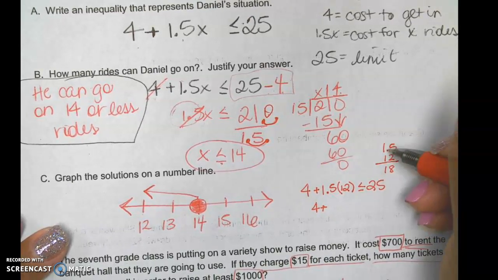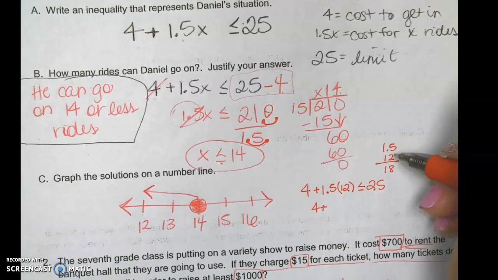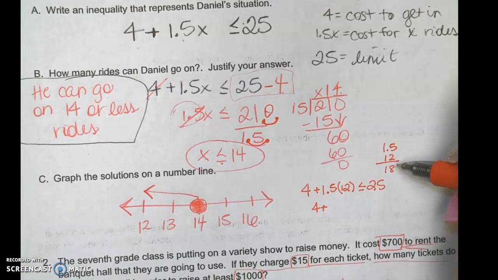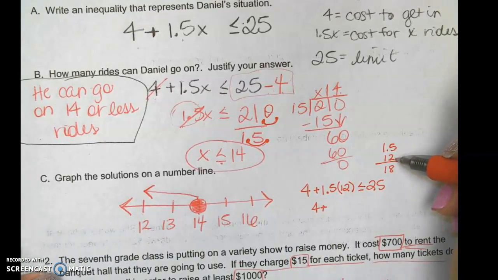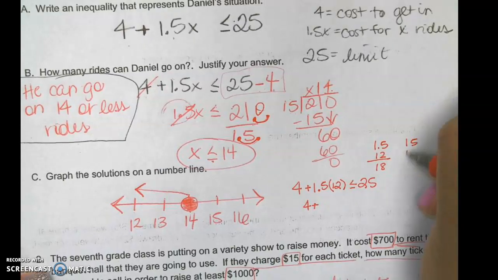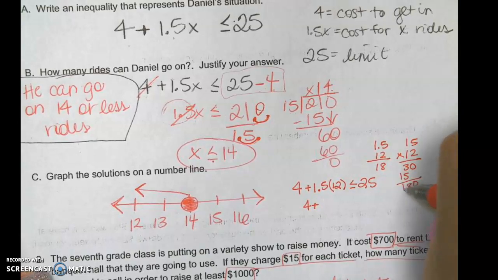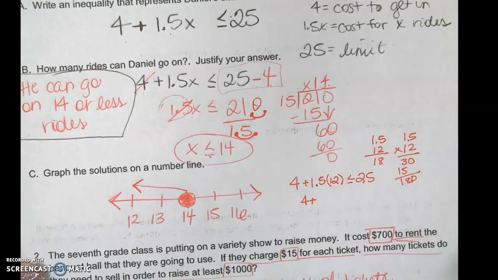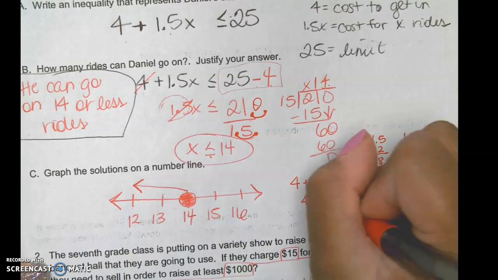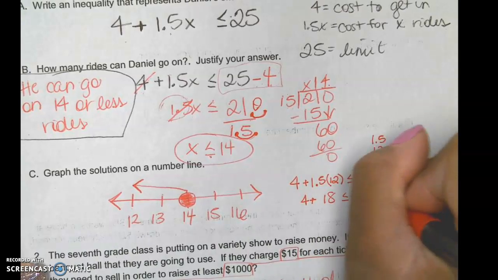What's a whole 12? 12. And then what's a half of 12? 6. 1.5 times 12 is 18 because I have 1 whole 12, and a half of 12, which is 6. Let me just show you the math, because that makes more sense. That's 18, not 180. Okay, so 18 less than or equal to 25.